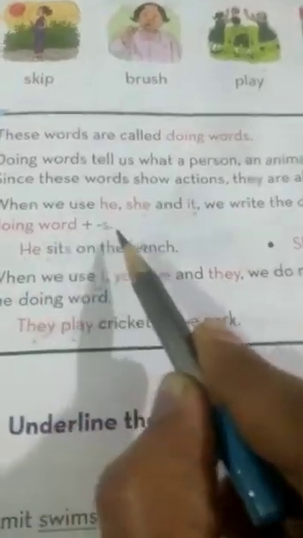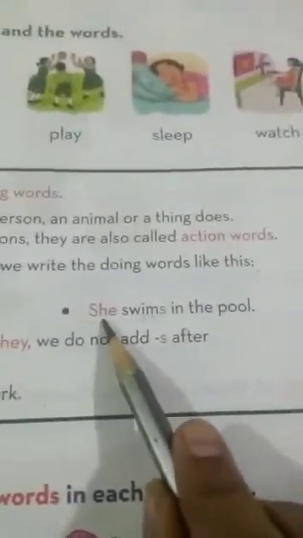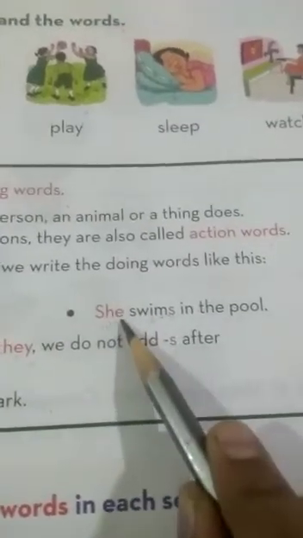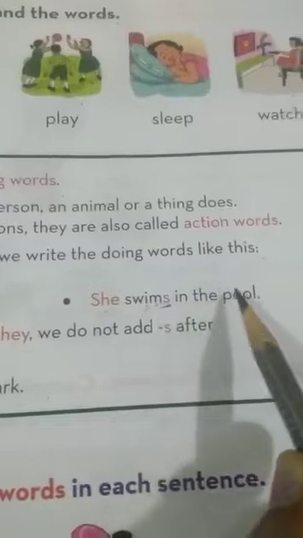When we use he, she and it, now what is this he, she and it? These are the pronouns. These are singular pronouns. We write the doing words like this: doing word plus s. That means if they are singular pronouns or nouns, we add s to the verb. For example, he sits on the bench. He is a singular pronoun, so we add s to the verb. The second example, she swims in the pool. She is a singular pronoun, so we add s to the verb.